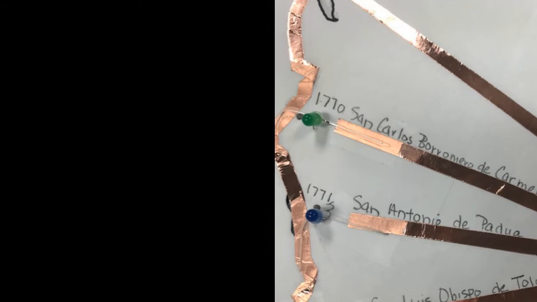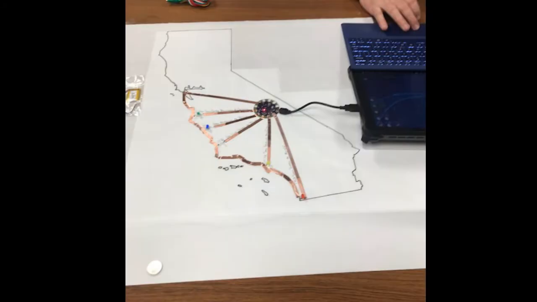The next thing after we do that is once we get all of our LEDs put in, then the next thing is to hook up the lily pad or the playground circuit, and you hook it into the computer and it will get coded so that the lights come on in order of when the mission was established.